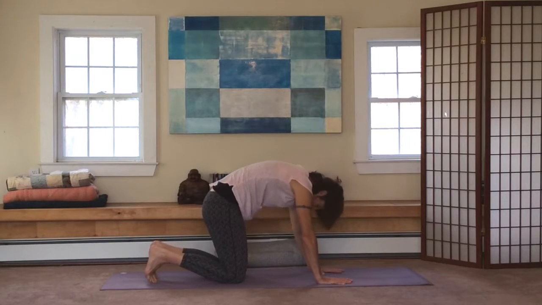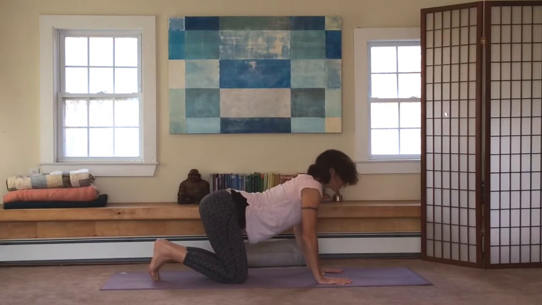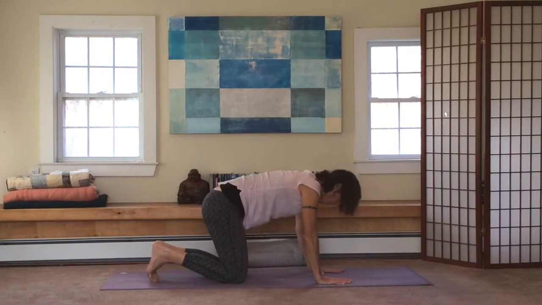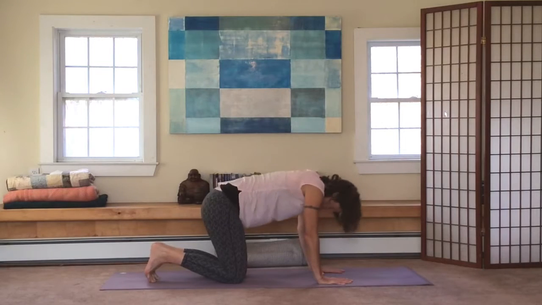Exhale, curving. Inhale, arching. Exhale, curving. Finding your own rhythm.